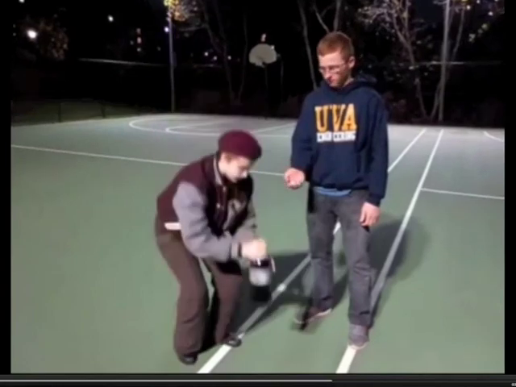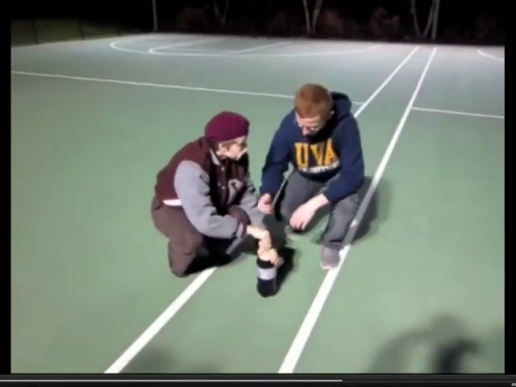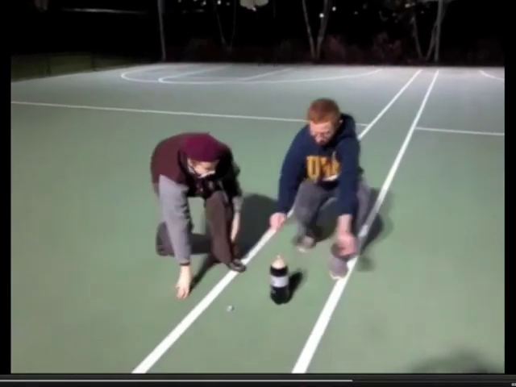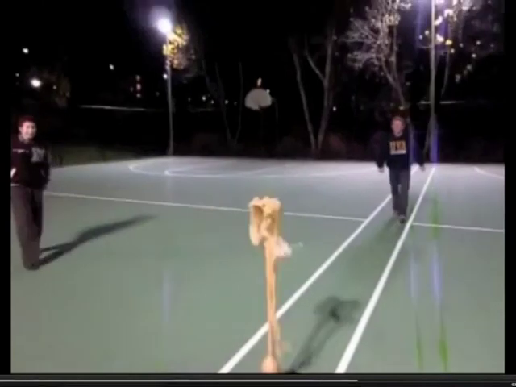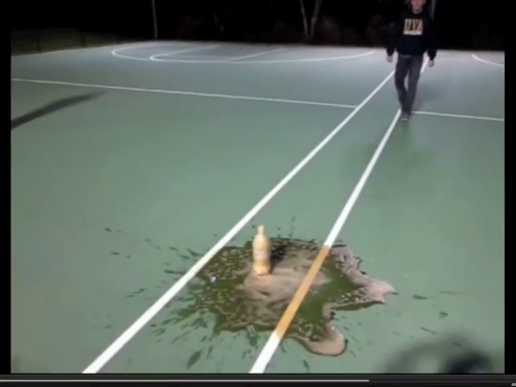Ready? So we count. 3, 2, 1. Be prepared to back up. That was not infinitely high.